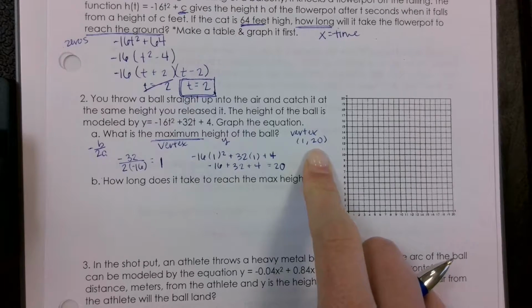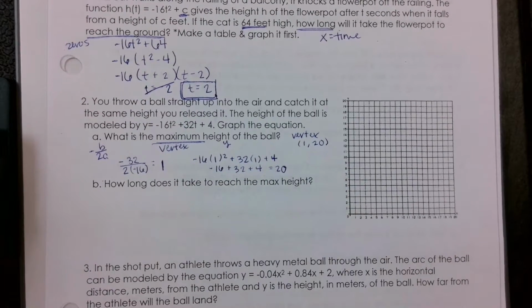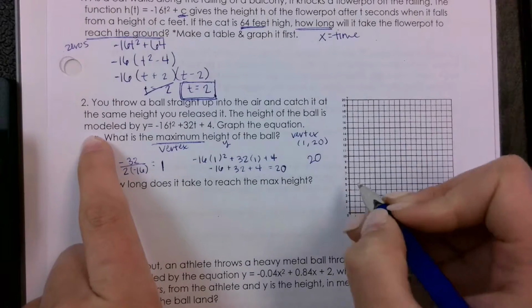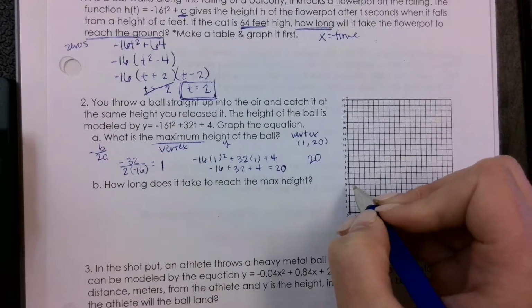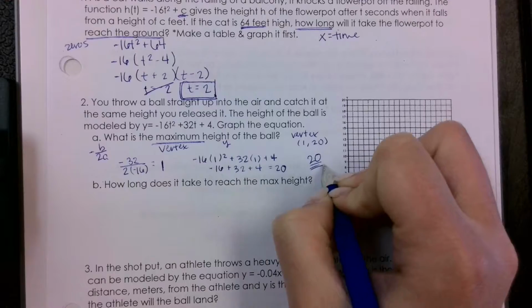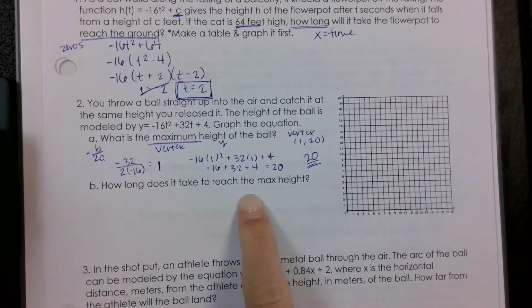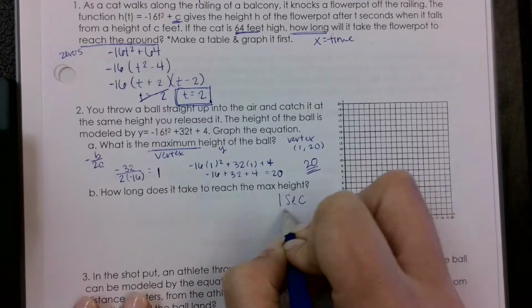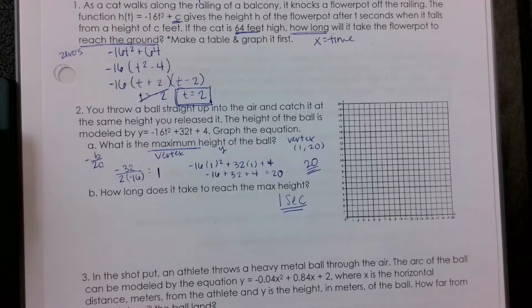Does that make sense, that order for how that works? And it wants to know the maximum height. So what would our answer be there? 20. Your maximum height is 20 feet. Are we in feet? It doesn't even say, so we're just going to say 20. How long did it take to reach that height? 1 second. Is that okay? Do you have questions on that? Anything we're not sure about, don't quite understand? Okay.